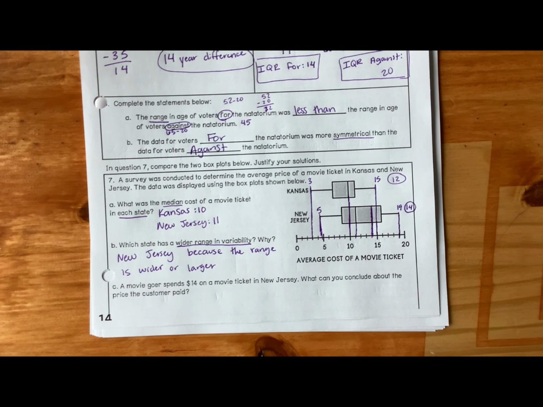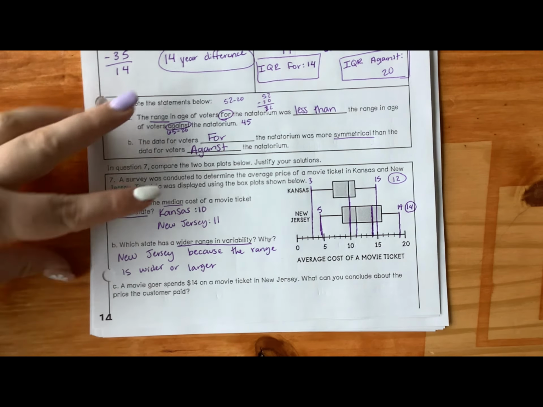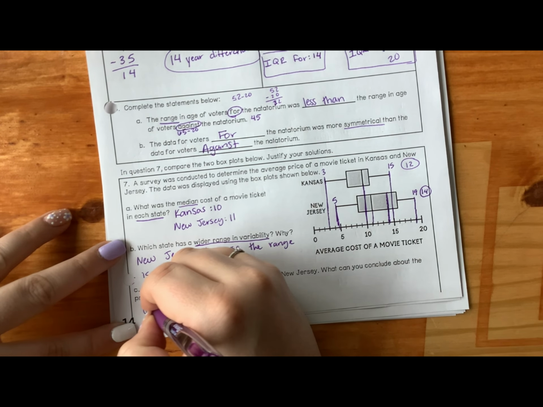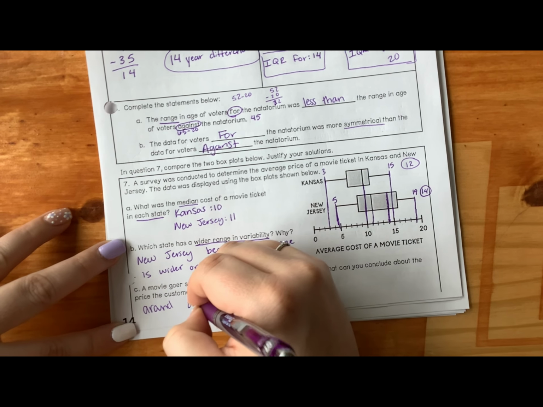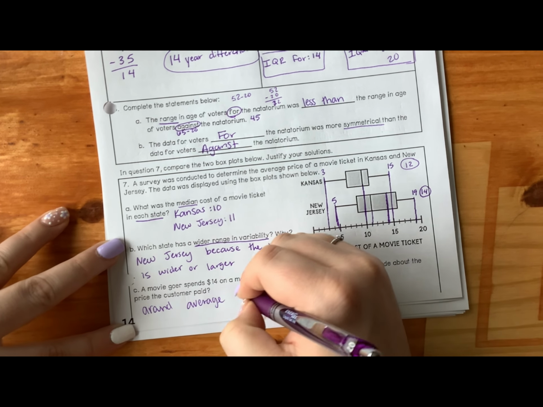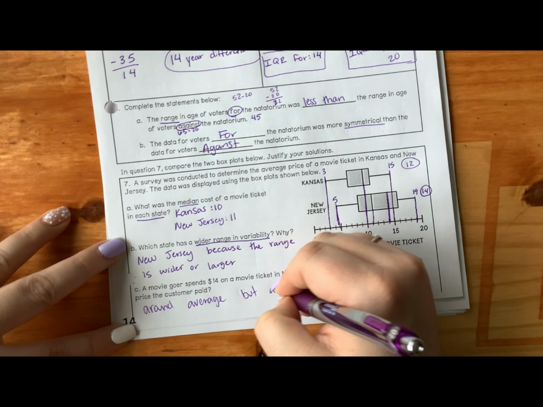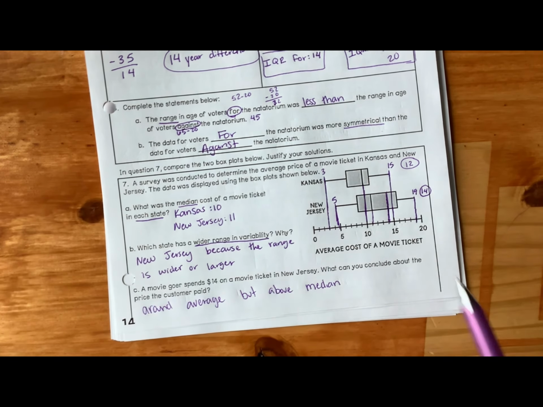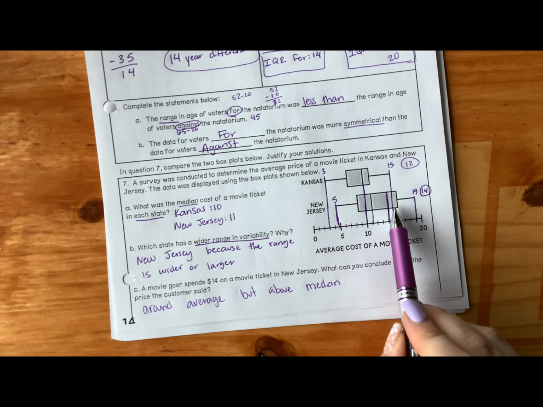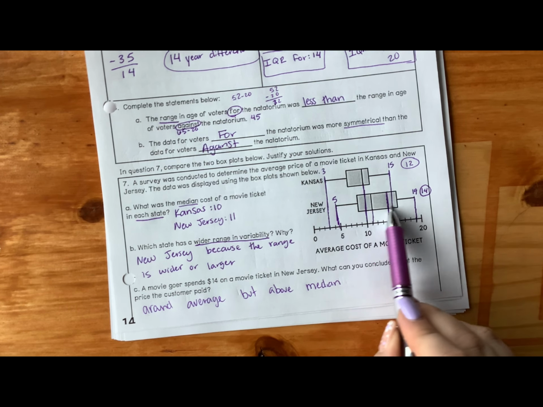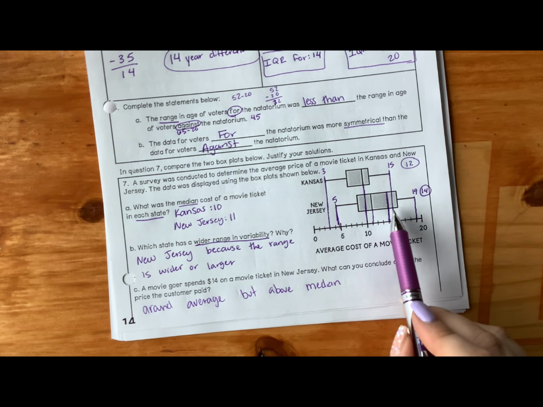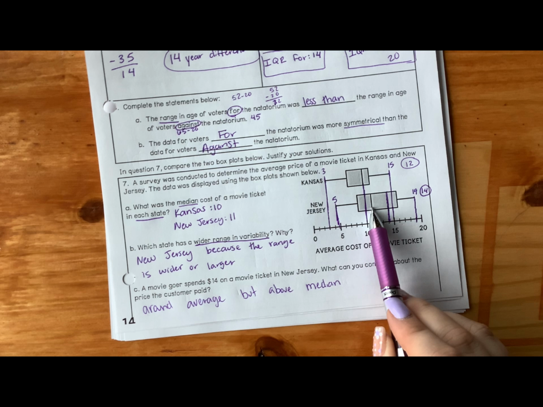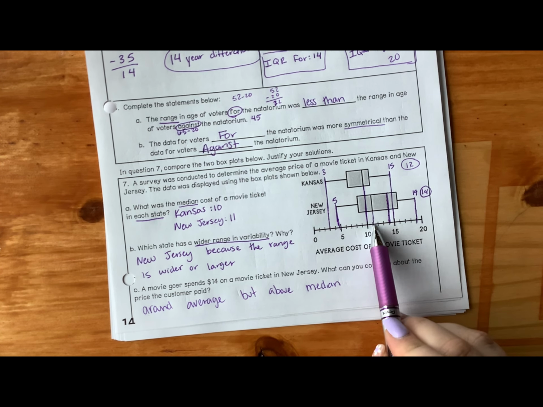We could say that is around average, but above the median. And we would say this because it's still within our interquartile range, which is where most of our data points are, but it is more than our median, which is going to be 11.